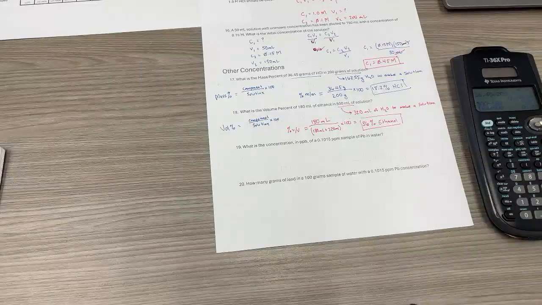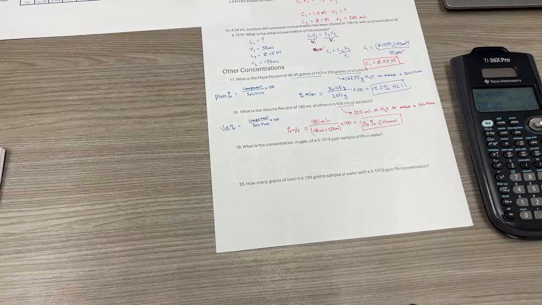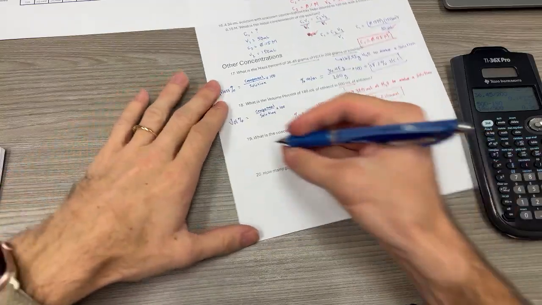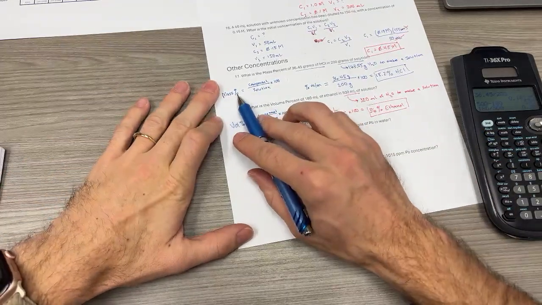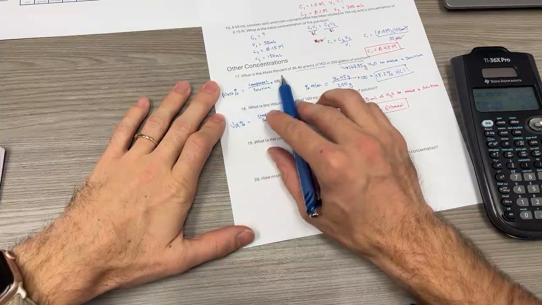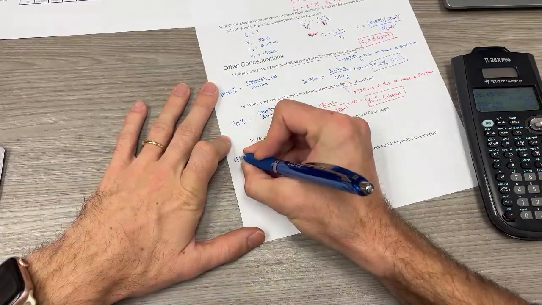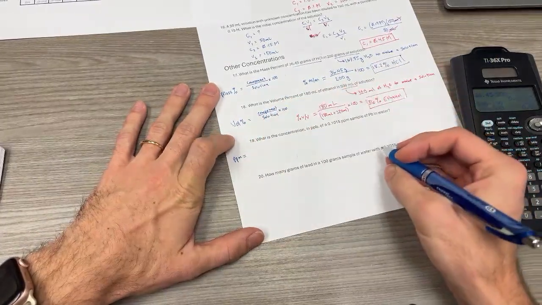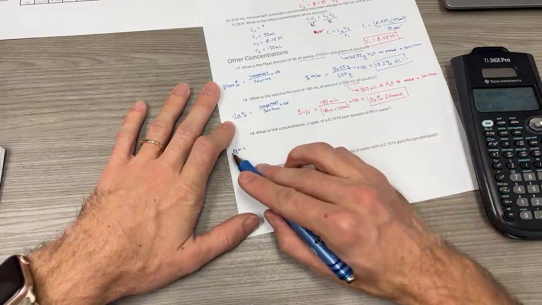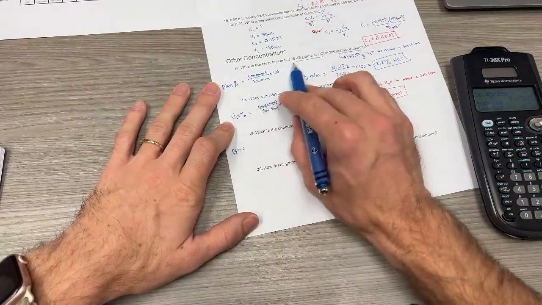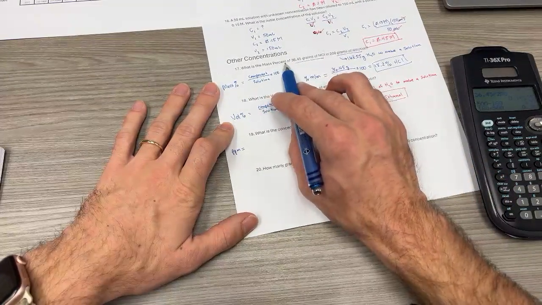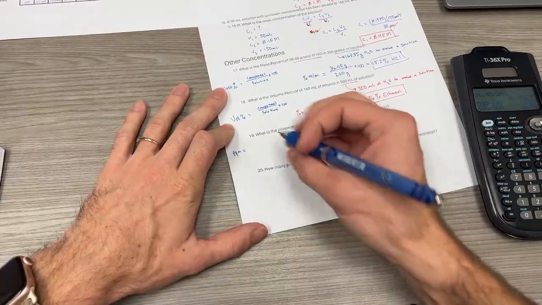When working with ppb and ppm, similar to taking mass percent, instead of parts per 100, which is what cent gives us, we're looking at parts per million.